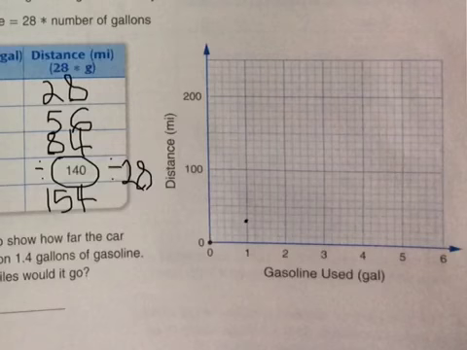So go ahead and try to figure out what each little cube is valued at. I'm assuming that each one will be 10. So if we have 1, 2, 3, 4, 5, yes. So that would be 50, right up to there. 60, 70, 80, 90, 100.